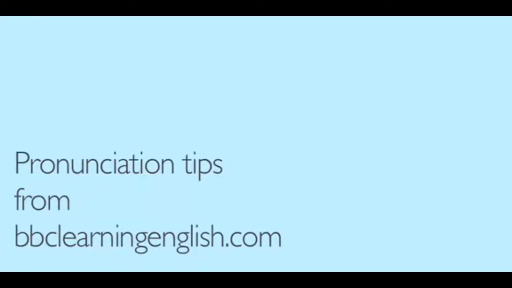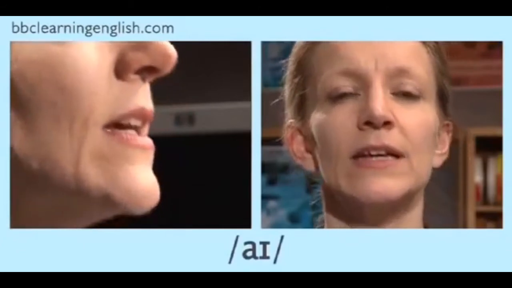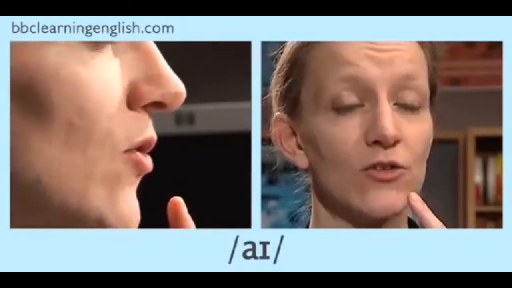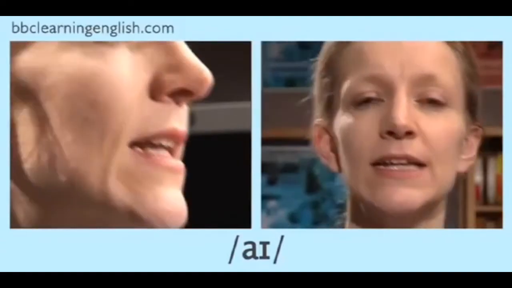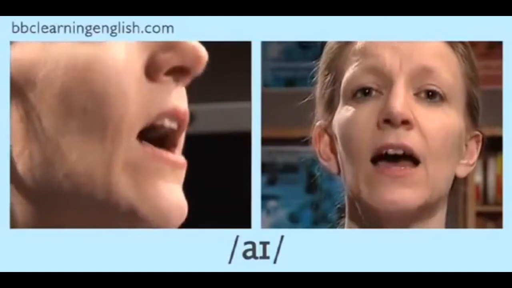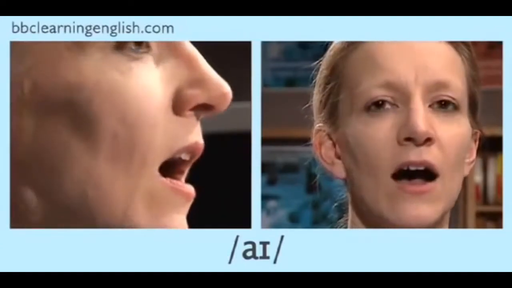Our second closing diphthong is I. This is a diphthong, a double vowel sound. The shape the mouth makes changes from the beginning of the sound to the end. It's pronounced I. Did you notice how the shape of my mouth changed? Watch. I. Now you try. Listen again and repeat after me. I. I. It's the same as the word for I.